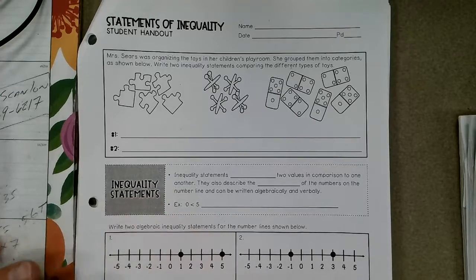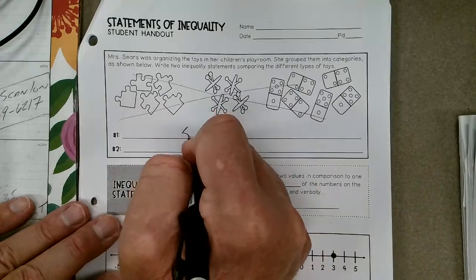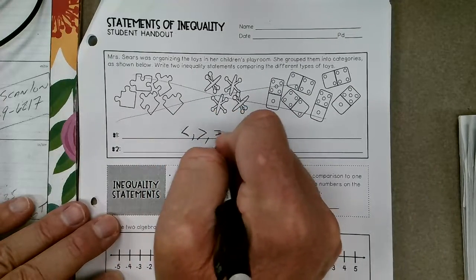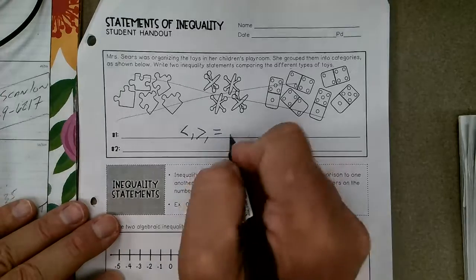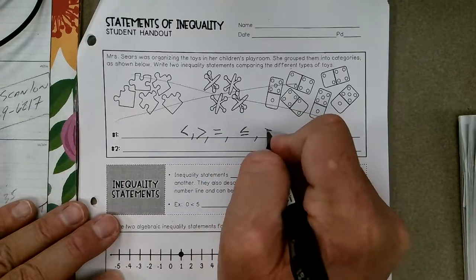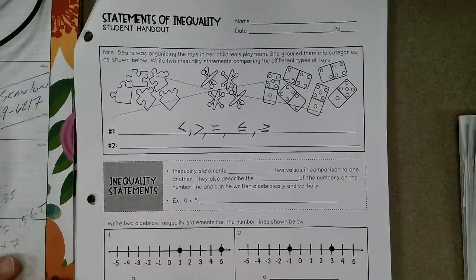Inequality statements. Well, we know inequalities, and I'm not going to worry about this up at the top, but we know an inequality is a less than sign, a greater than sign, or an equal to sign. All right. Later down the line, we're going to add less than and equal to and greater than and equal to. Okay, but right now we're just going to focus on the first three.